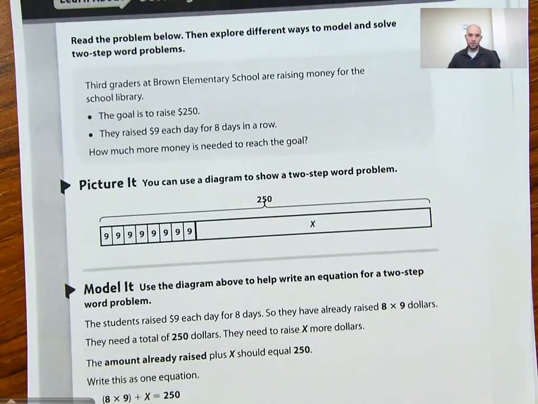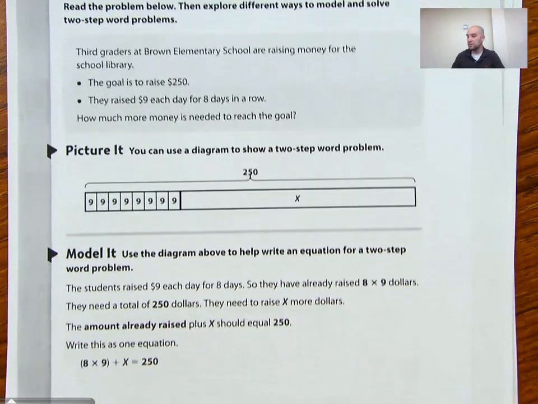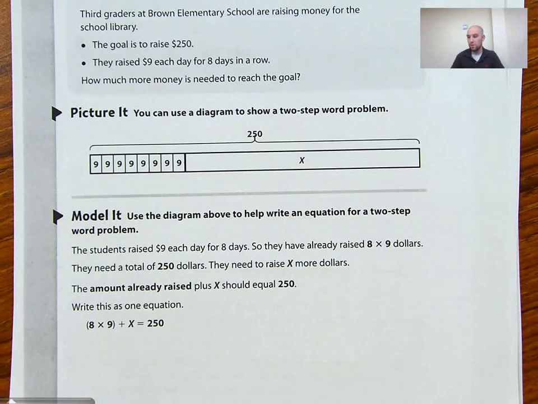And we'll continue here. All right, so we have a new problem here. It says, read the problem below, then explore different ways to model and solve 2-step word problems. 3rd graders at Brown Elementary School are raising money for the school library. The goal is to raise $250. They raise $9 each day for 8 days in a row. How much more money is needed to reach the goal?